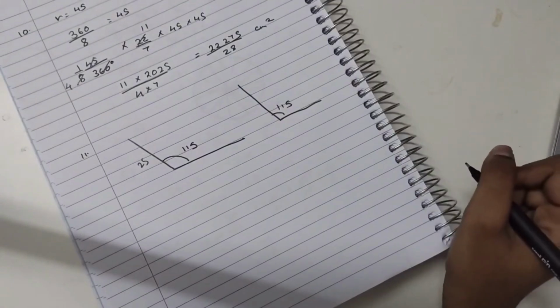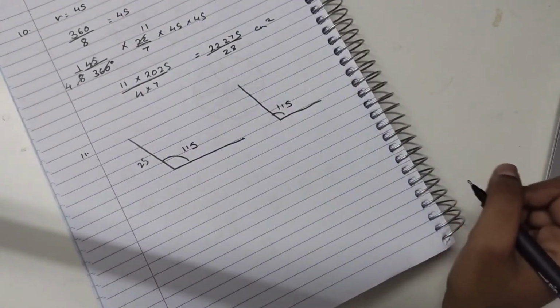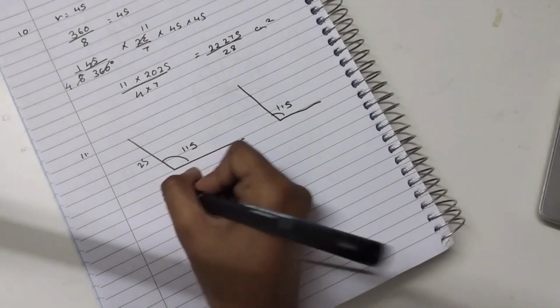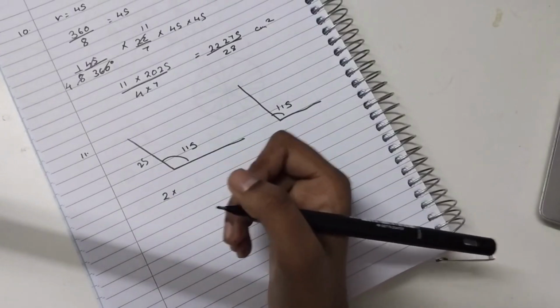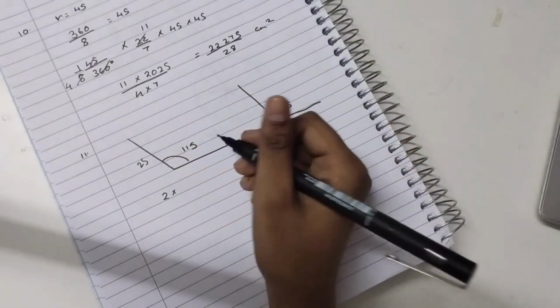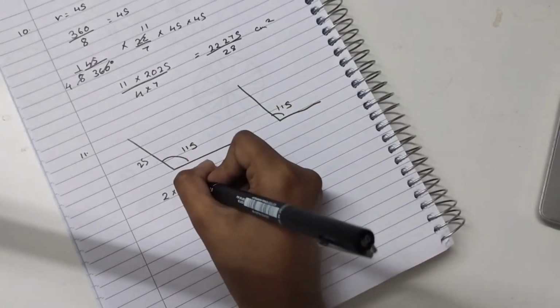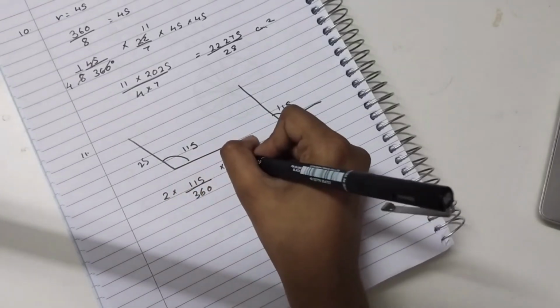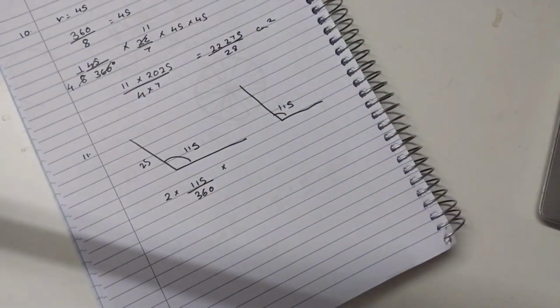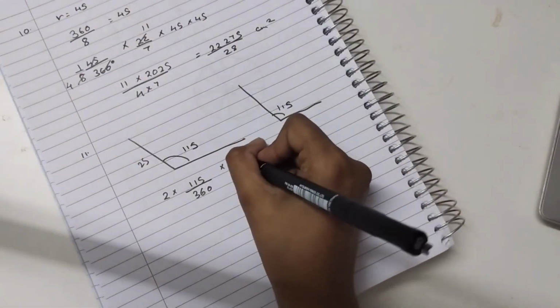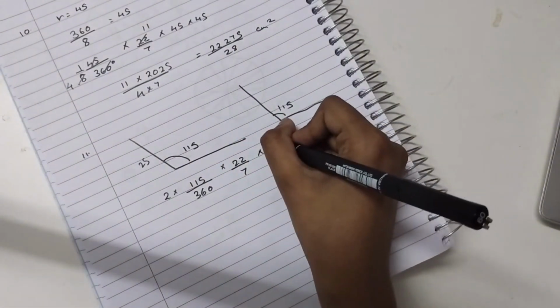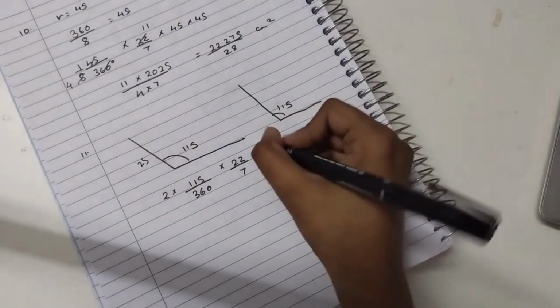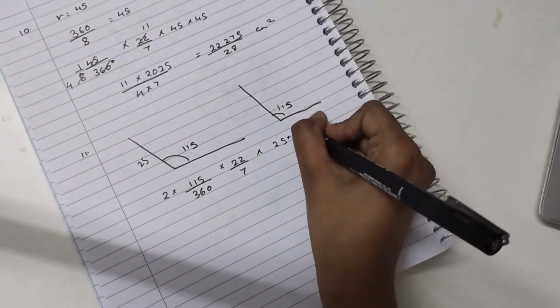So the total area cleaned by 2 blades would be 2 times the area of the sector with angle 115 degrees. So 2 times 115 degrees divided by 360 times pi, which is 22 by 7, times r squared, which is 25 times 25.